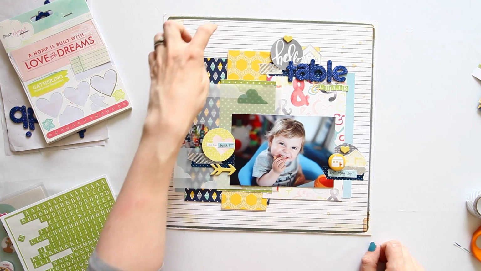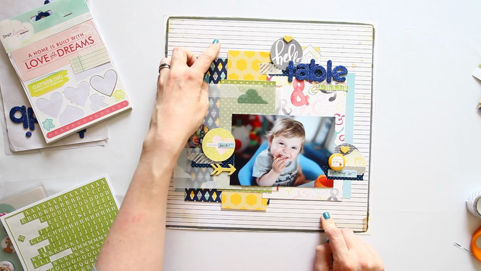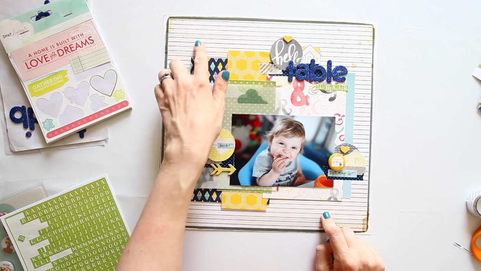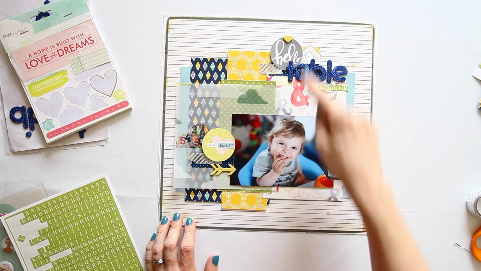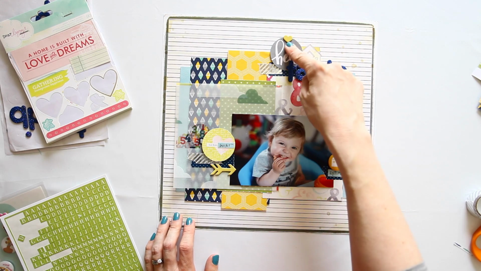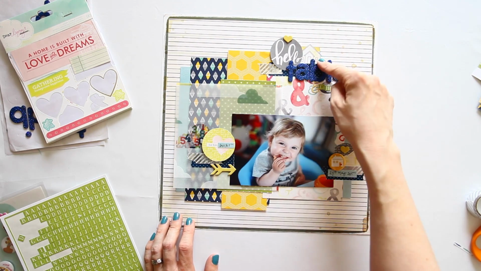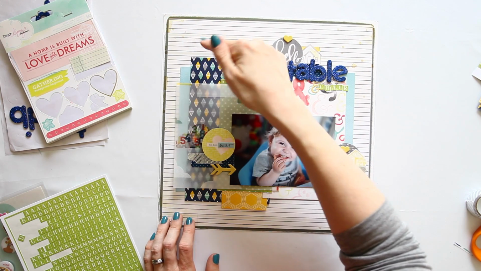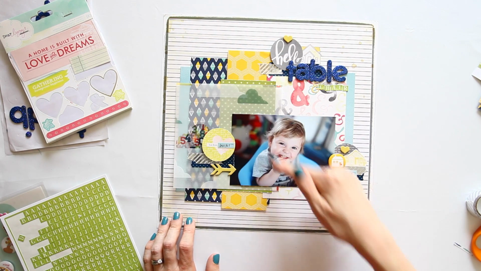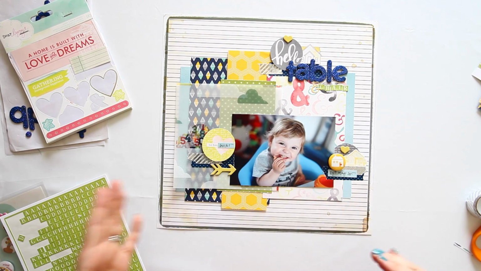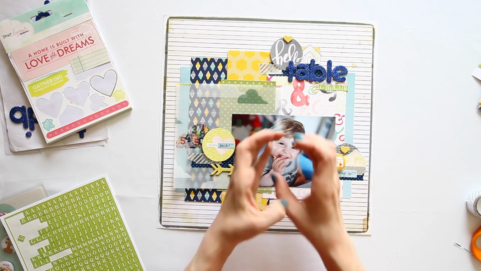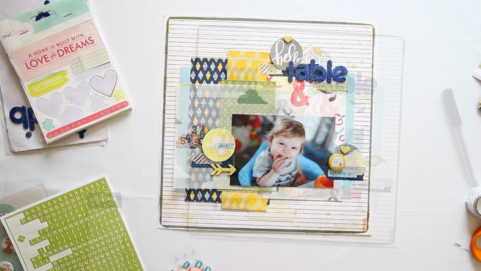Okay, grab my pen and get my journaling into this empty space. I'm thinking I'll start it up here and then continue it down here, so that I have this triangle that I've made from the embellishments that surround his face, but then I also have my journaling that goes on this diagonal line crossing his face. So everything is going to draw your eye in toward that central part of the page.